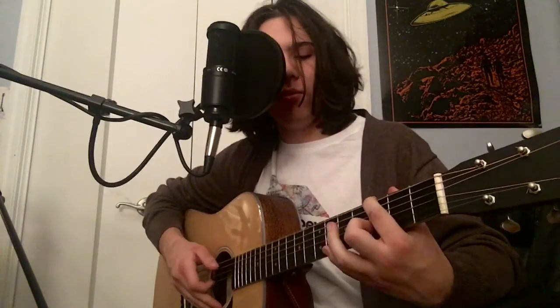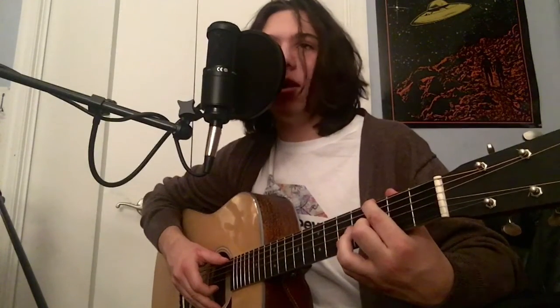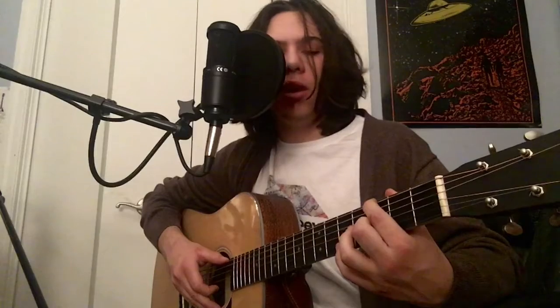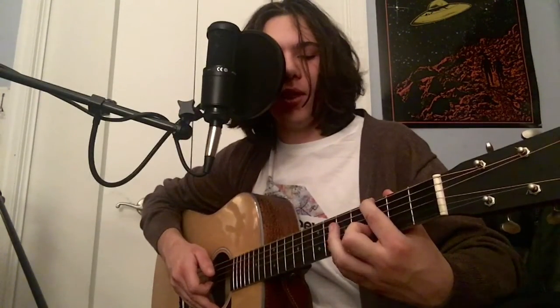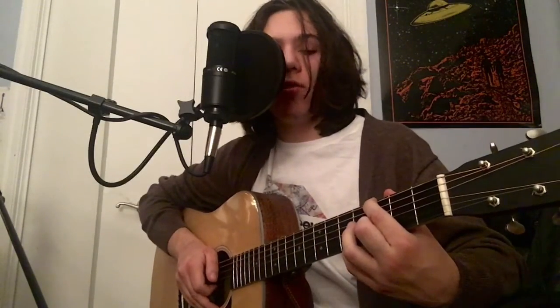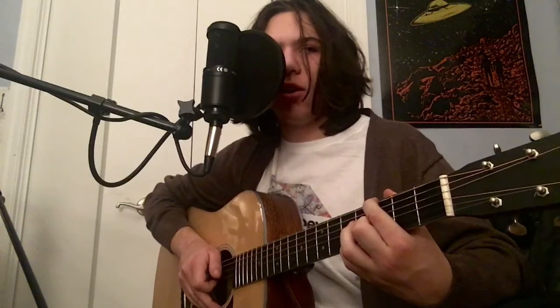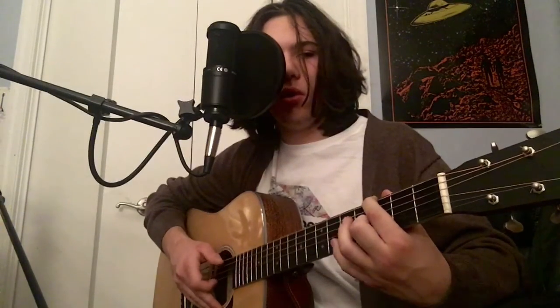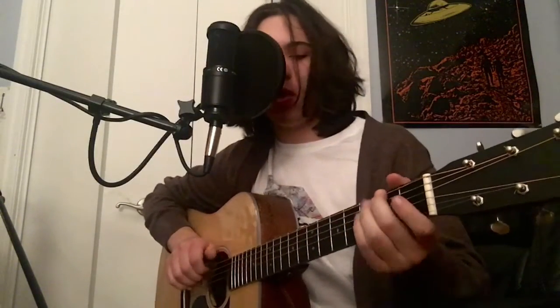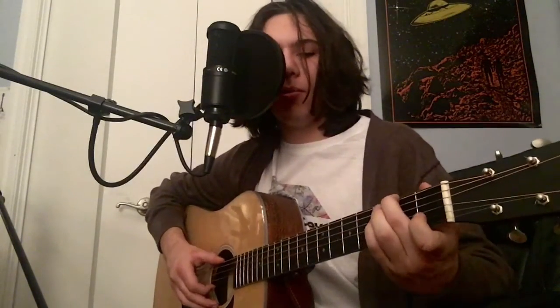That next part is just a note on the B moving. You keep the root the same. So move from the 3rd fret up to the 5th on the B. Then you go back down to the 3rd. Then you go to an open B. Then you move your root from the G to F sharp.